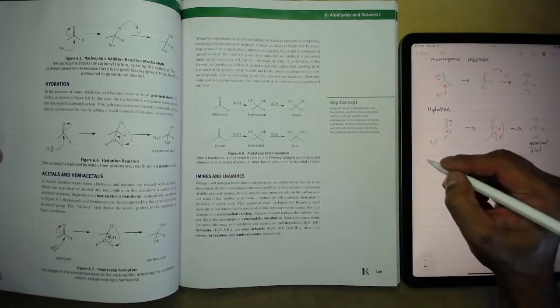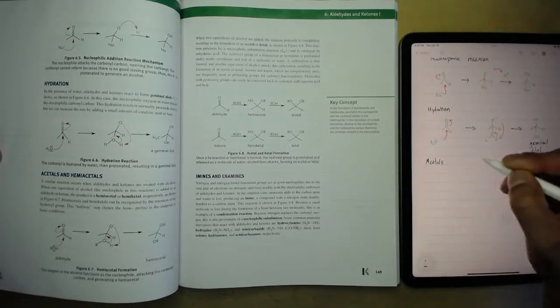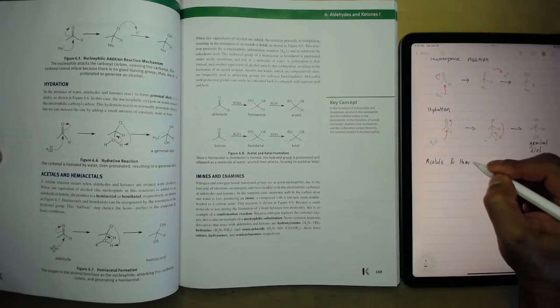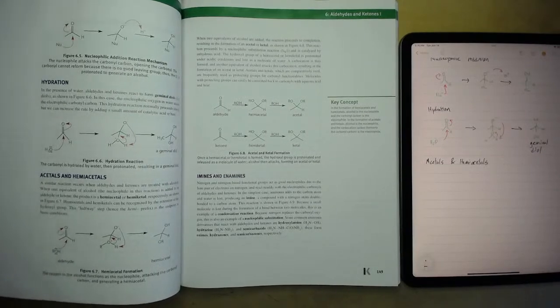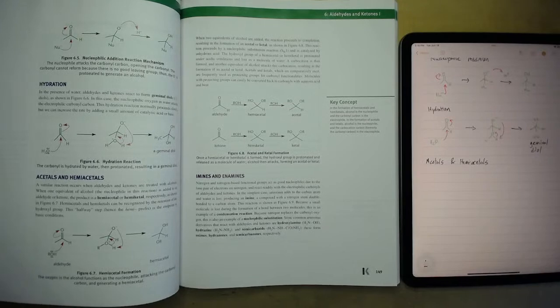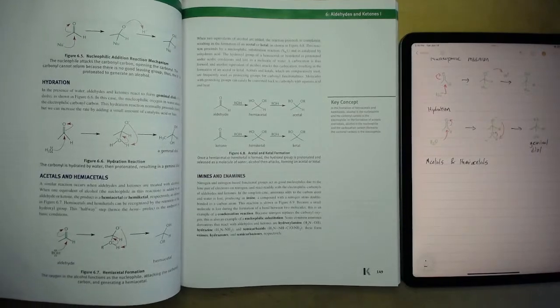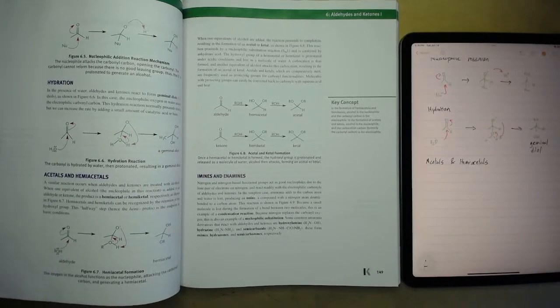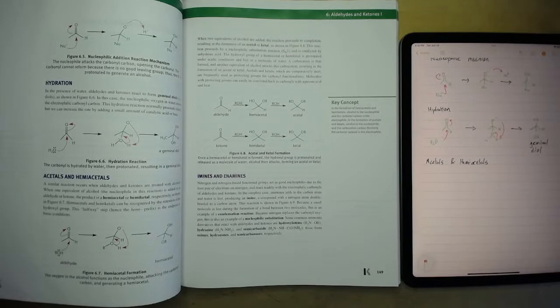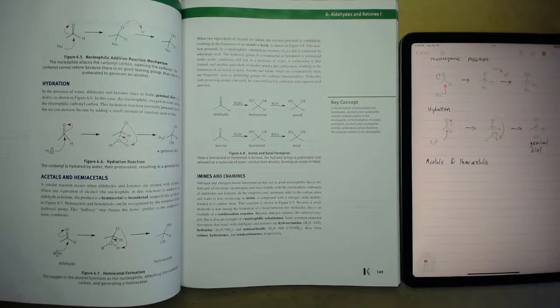All right, next. Acetals and hemiacetals. A similar reaction occurs when aldehydes and ketones are treated with alcohols. When one equivalent of alcohol, the nucleophile in this reaction, is added to an aldehyde or ketone, the product is a hemiacetal or hemiketal, respectively, as shown in figure 6.7. Hemiacetals and hemiketals can be recognized by the retention of the hydroxyl group. This halfway step, hence the hemi prefix, is the endpoint in basic conditions.